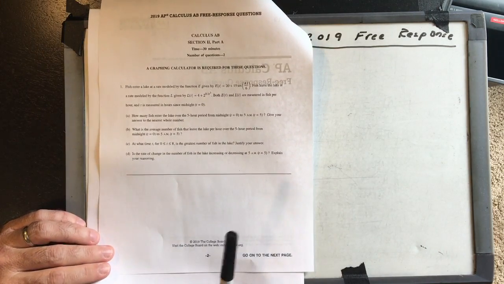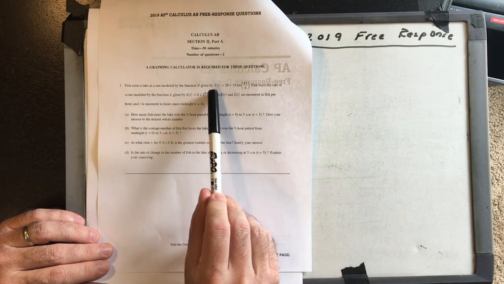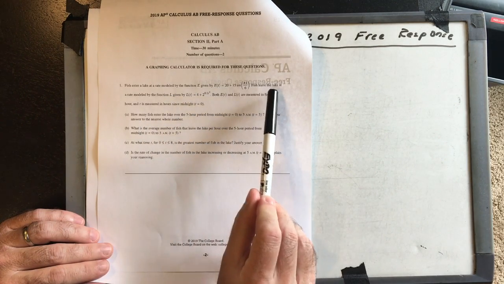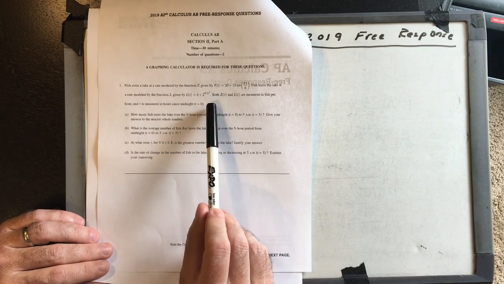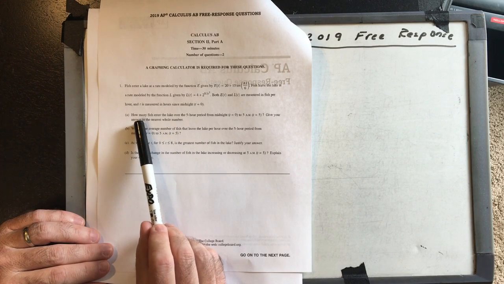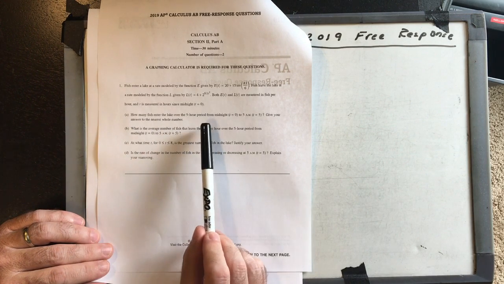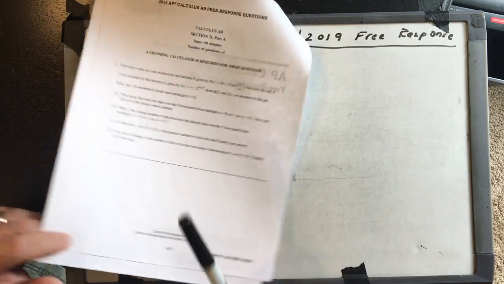So if you read through number one, it says fish enter a lake modeled by the function E of t, and fish leave the lake modeled by the function L of t, measured in fish per hour. Part A says how many fish enter the lake over a 5-hour period, and give the answer to the nearest whole number.